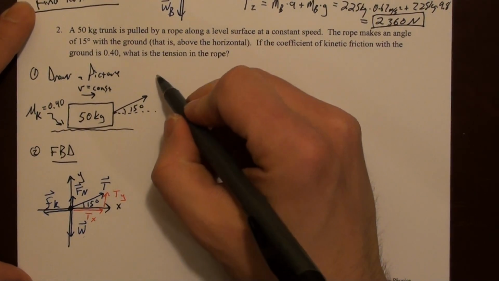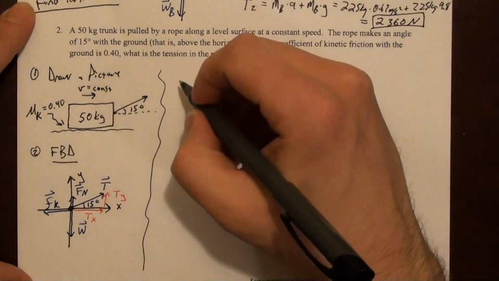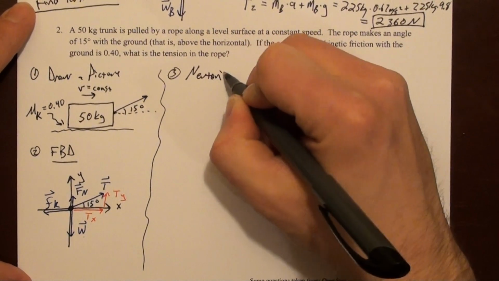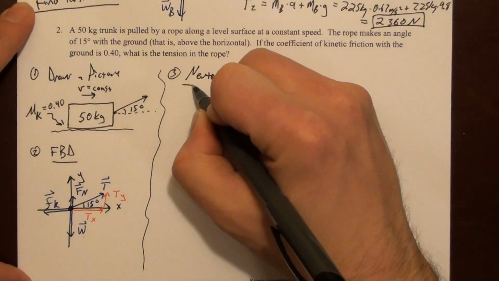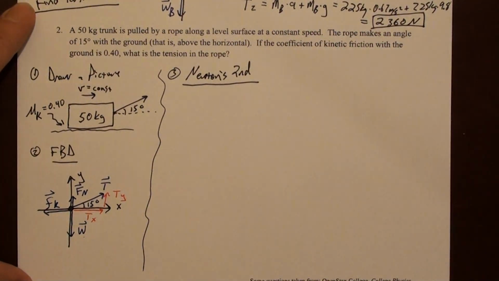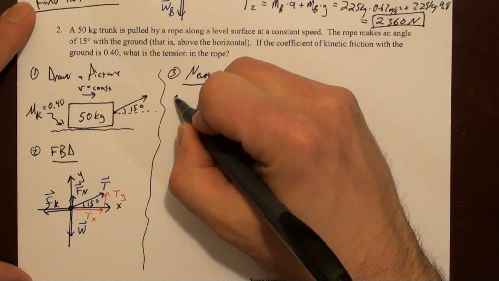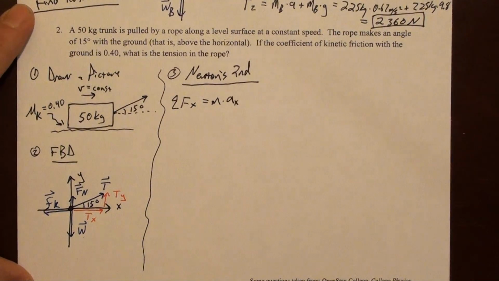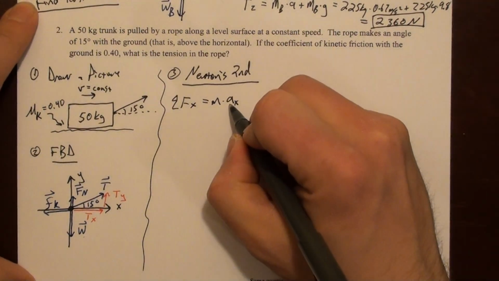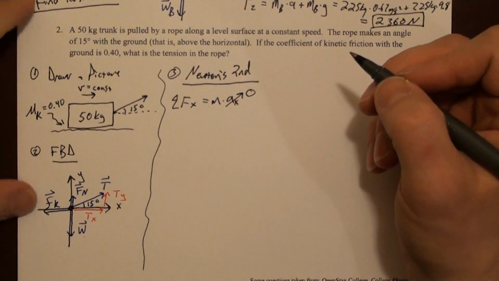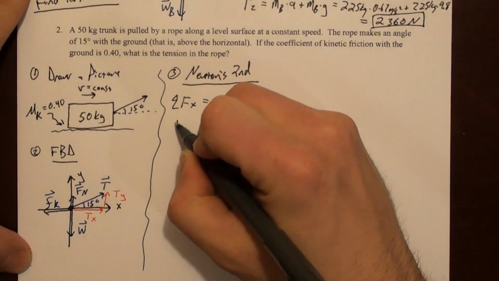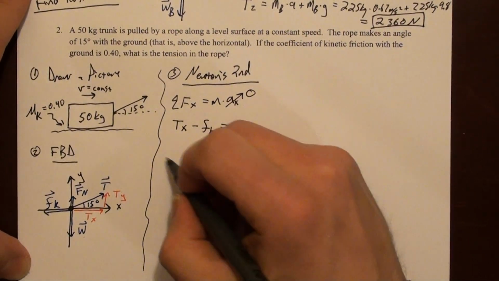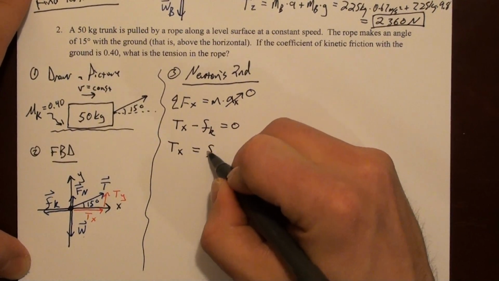So now that we have a free body diagram, we can fill out Newton's second law. So in the x direction, the sum of the forces equals mass times a sub x, which again is 0 for this case because this is an equilibrium case, right? Dynamic equilibrium. So that gives us that T sub x minus the frictional force equals 0, or that T sub x equals F sub k.